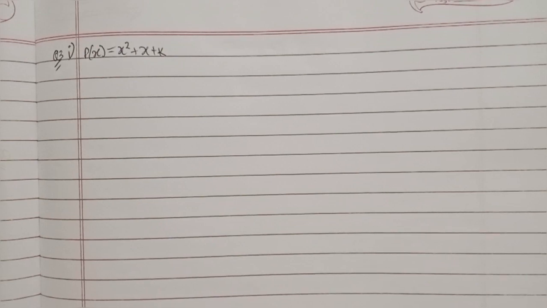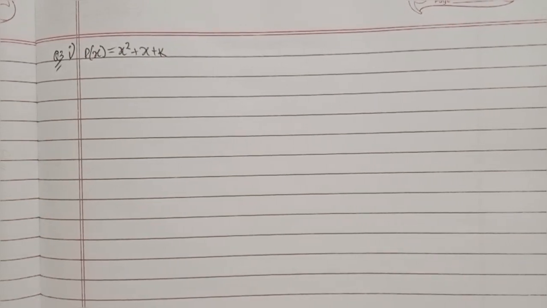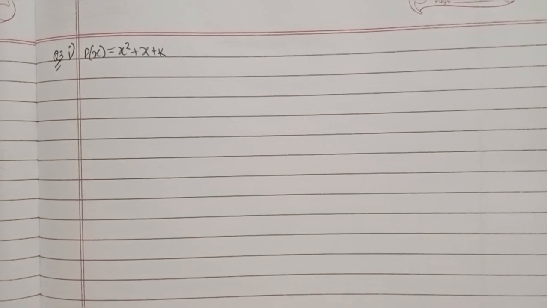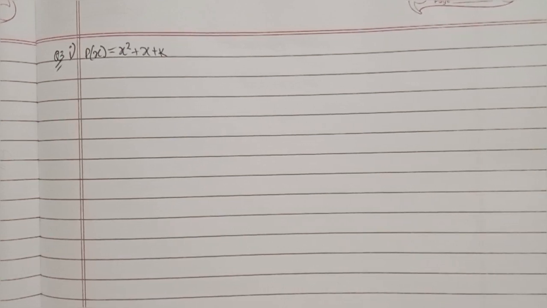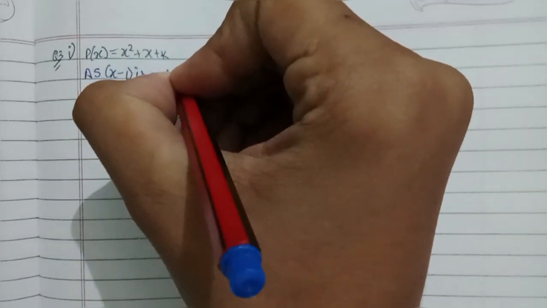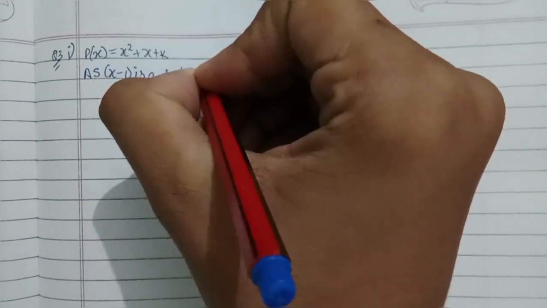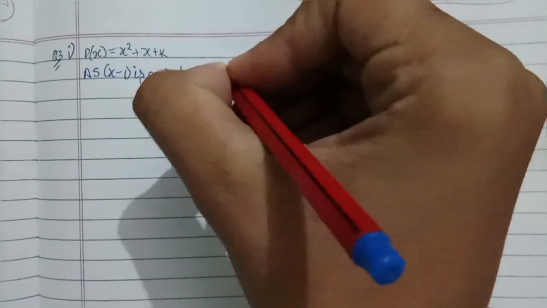Now we are going to start the third question. The third question of third exercise is, find the value of k if x minus 1 is a factor of p of x in each of the following cases. The first part is p of x equals x square plus x plus k. Now we will write as x minus 1 is a factor of p of x.